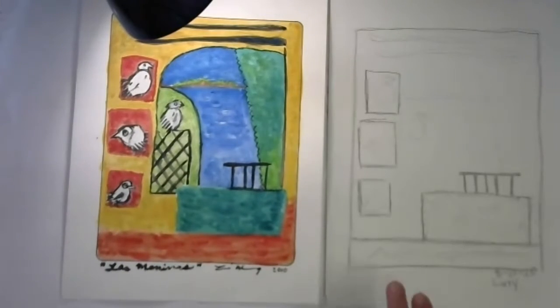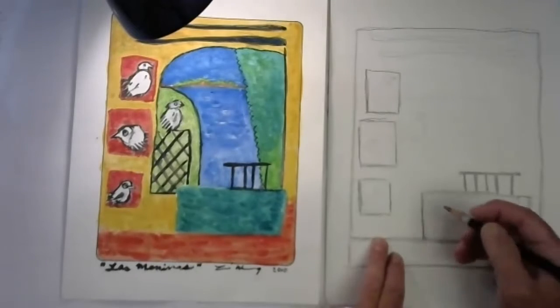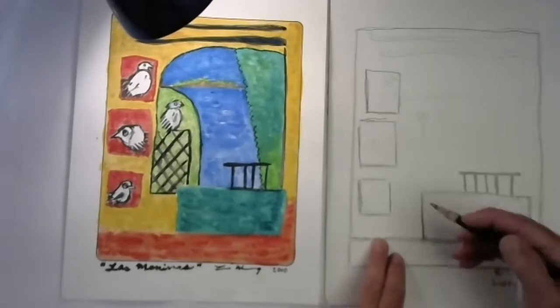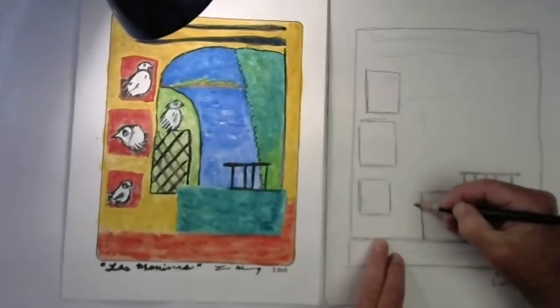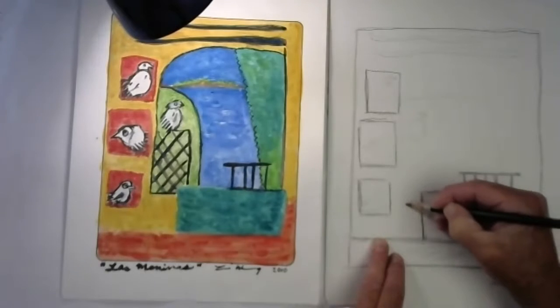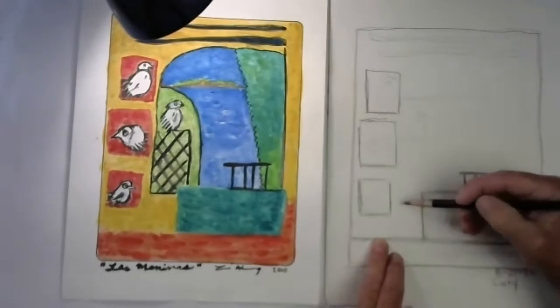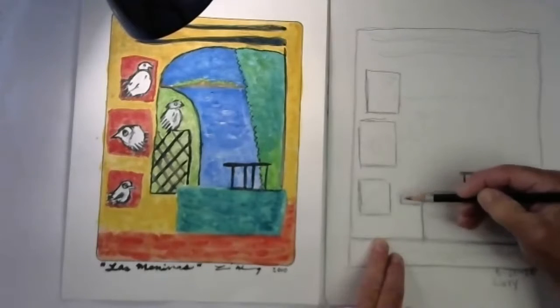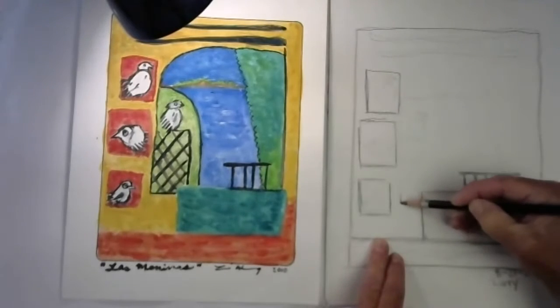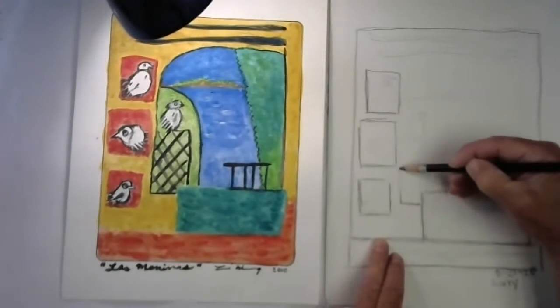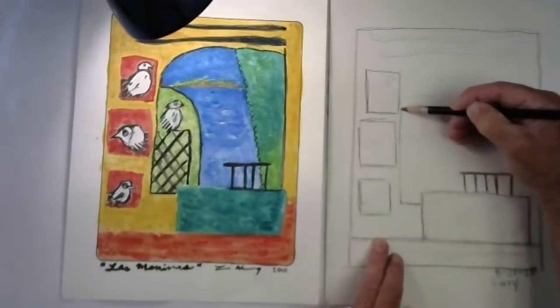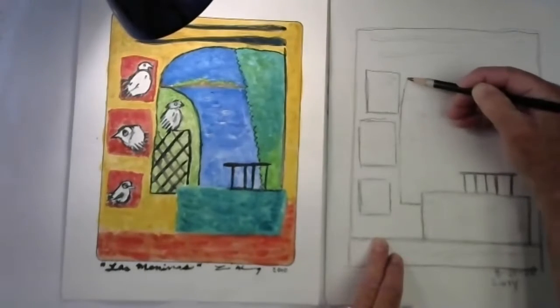Okay, so we've got those there, and then what we want to do is create the opening here. You can come a couple different ways. I'm going to come off of here, this line coming off of my little balcony block there, and I want to come up, and I'm going to use a circle shape. So I'm going to just bring it up.